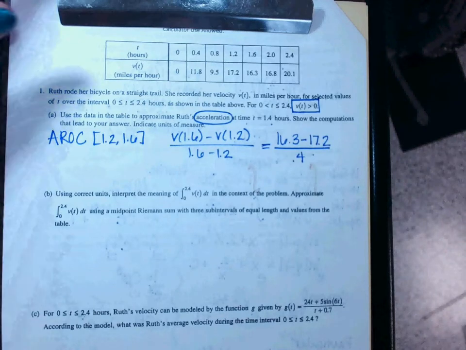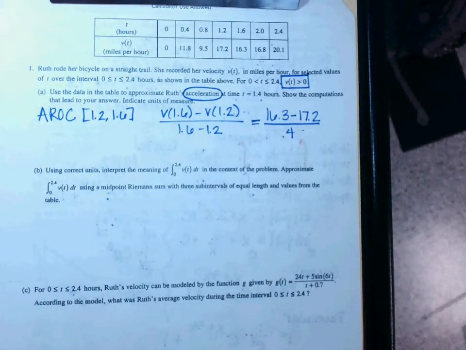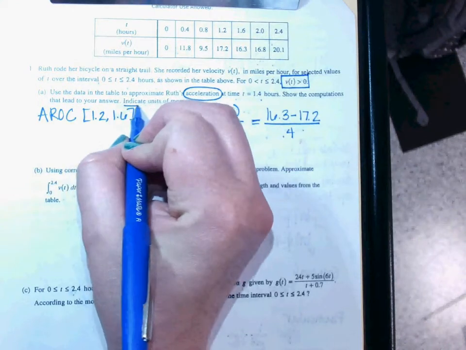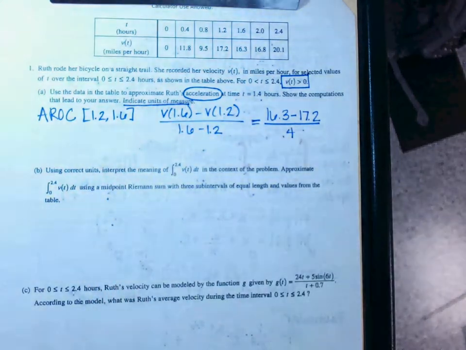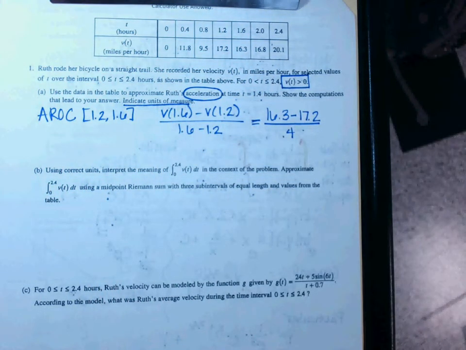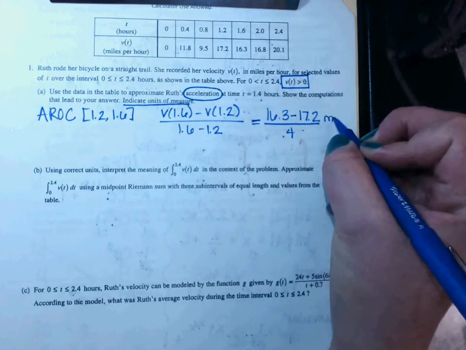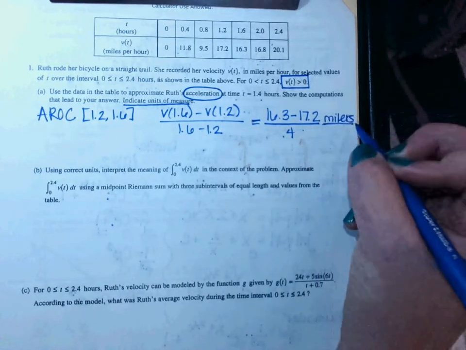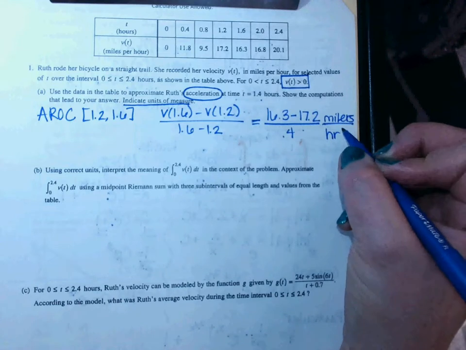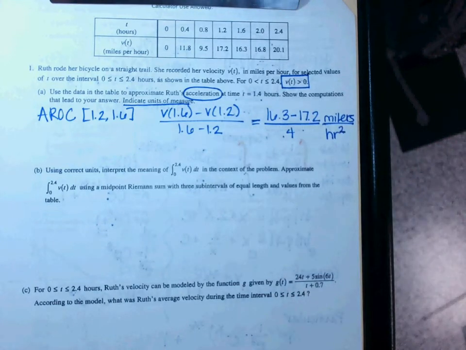Okay, what am I missing? Because I don't have to finish the arithmetic. Yep, what does it say right here? Indicate units of measure. So if velocity is in miles per hour, miles per hour squared. Miles per hour squared. Oops, I put miles per hour. Ignore. Okay, go to part B.